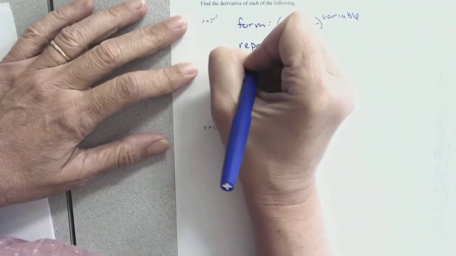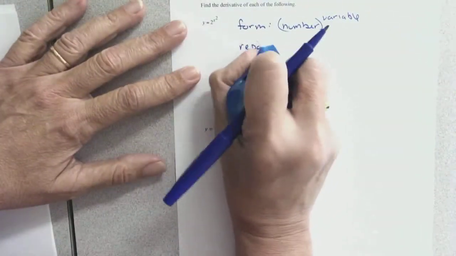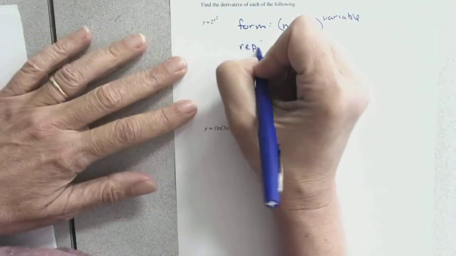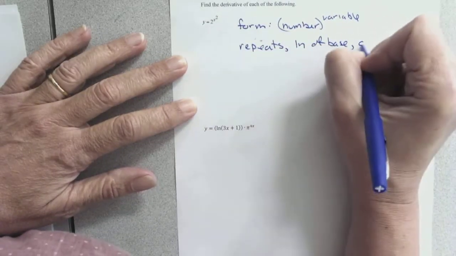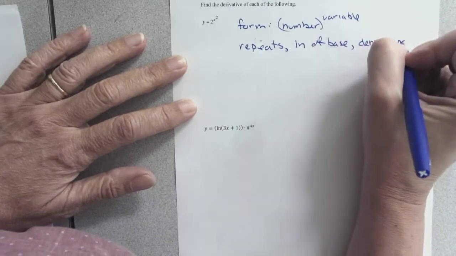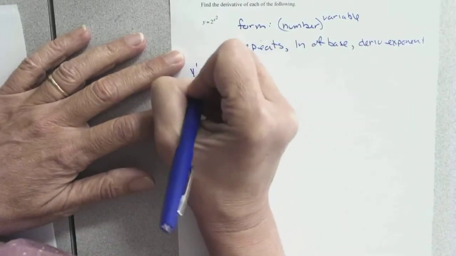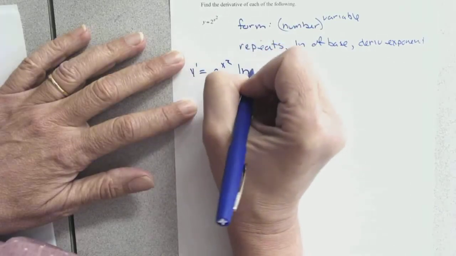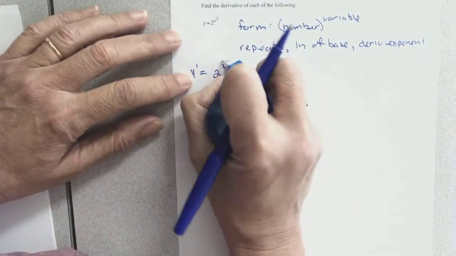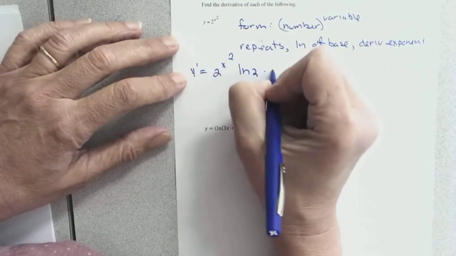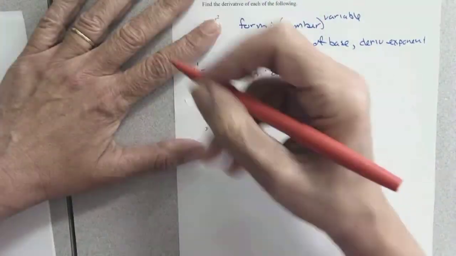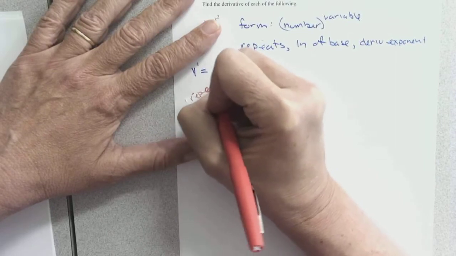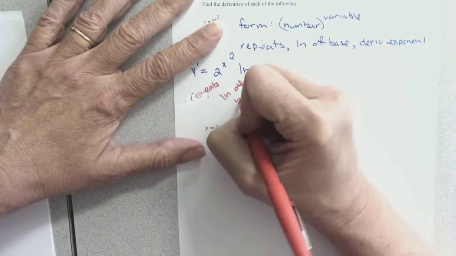So my words here are repeats natural log of base, derivative of the exponent.